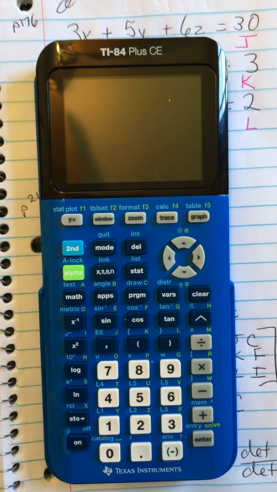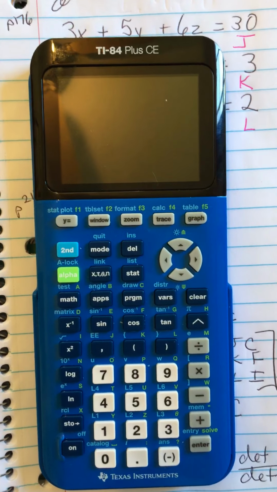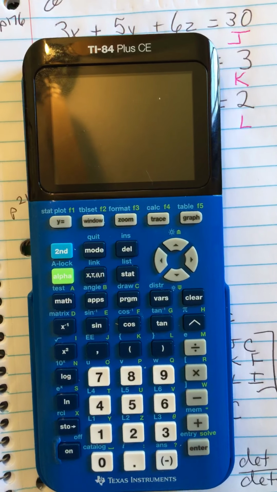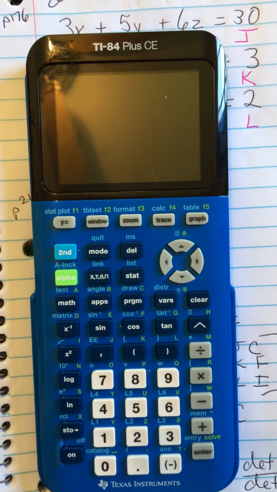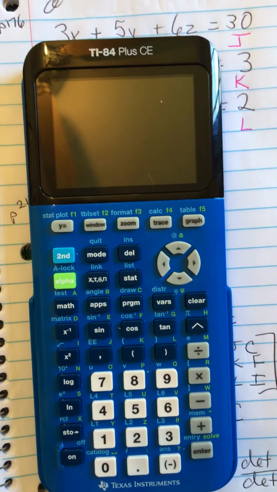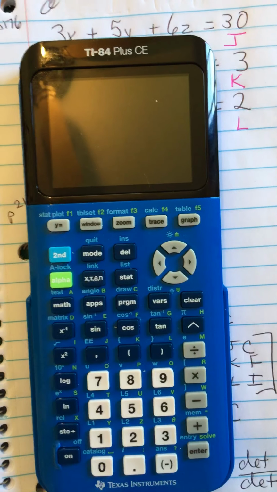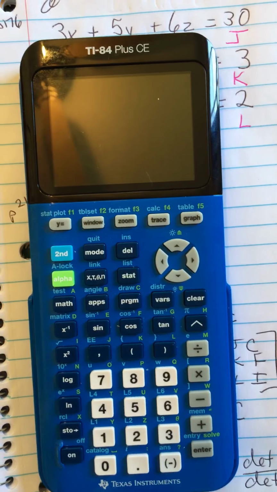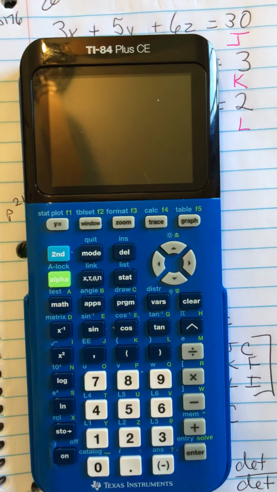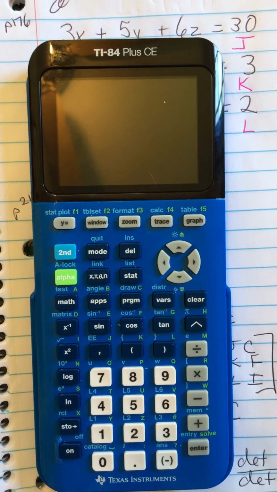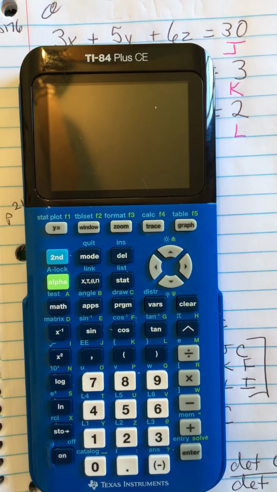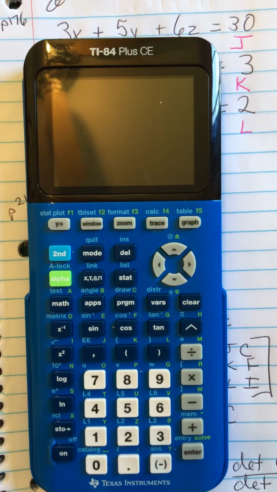And today, this is a very fun thing that you can do with your TI-84 graphing calculator. What we are going to do is put in matrices to solve big systems of linear equations that have x, y, and z, and we have three equations. So let me go over here.